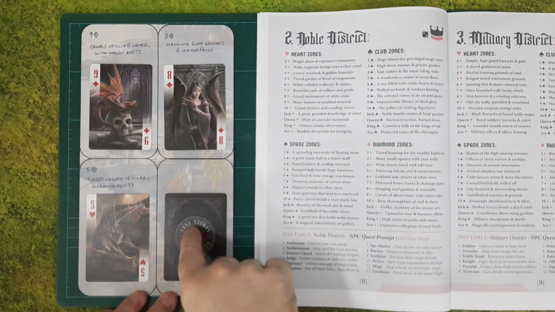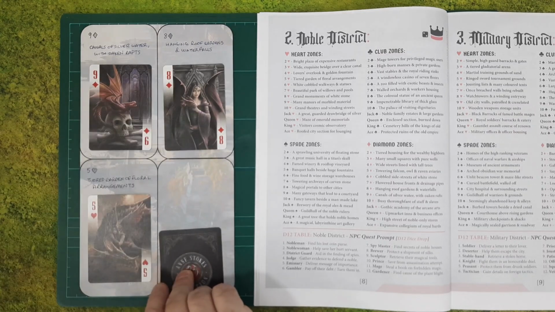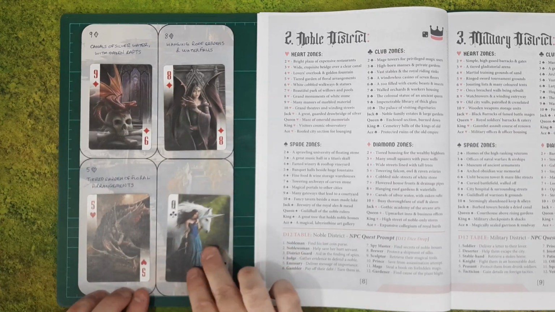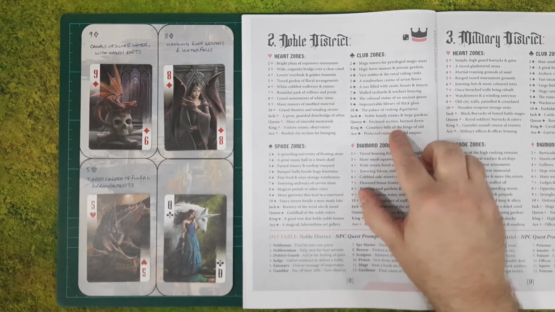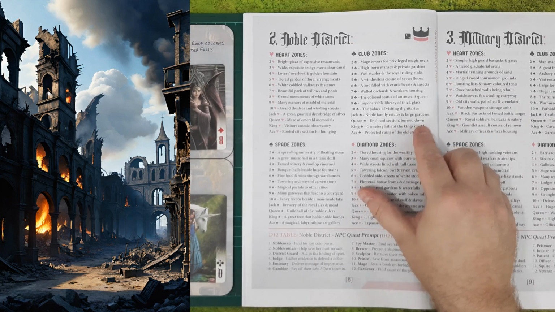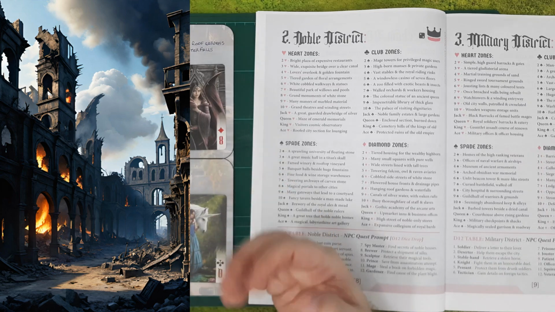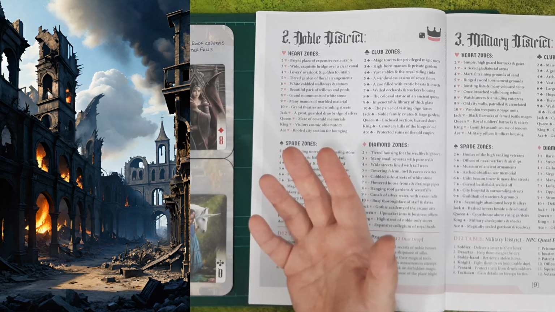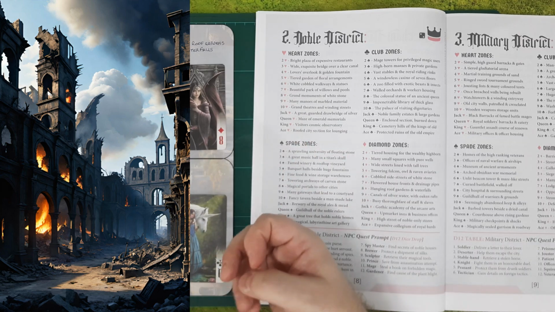Right, the fourth and final area within this noble district is the Queen of Clubs. Let's check. Okay, Queen of Clubs. Enclosed section, burned down. Ooh, so this could be an area where possibly a conflict between the noble families took place and the whole area was destroyed and burned down.